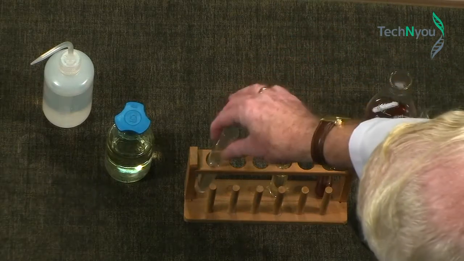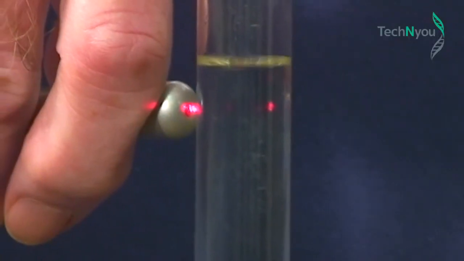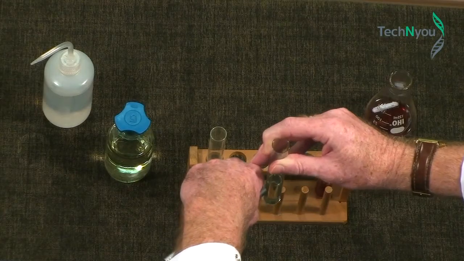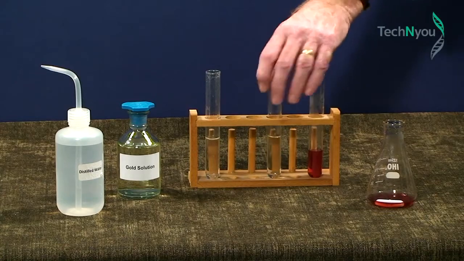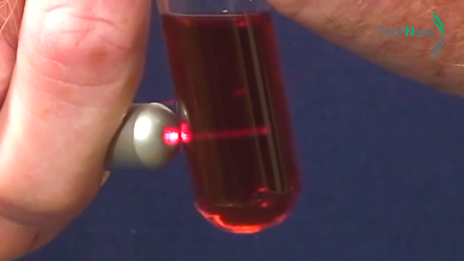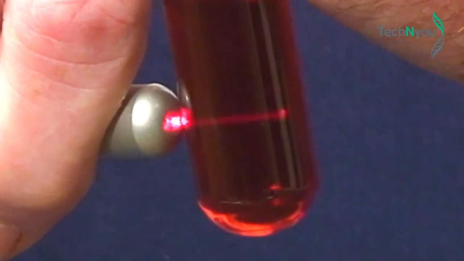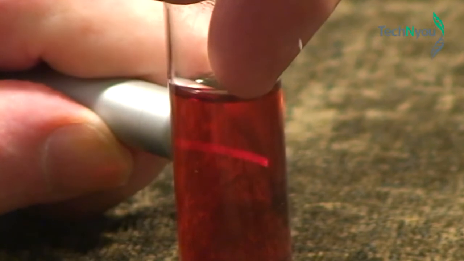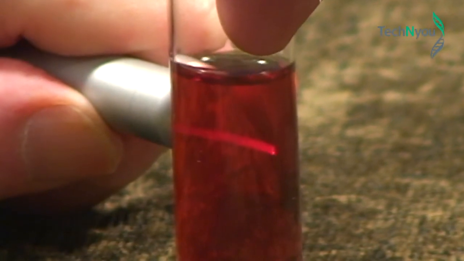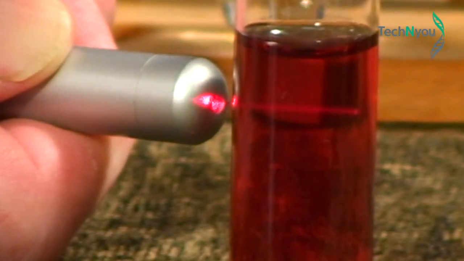If we shine it through the original gold chloride solution, we get the same result. No passage of light. It's just a bright spot on either side. Now we'll shine our red laser through the test tube we hope has the gold nanoparticles. What you see now is the passage of light as a red beam from one side of the test tube to the other. The suspended nanoparticles are reflecting and scattering the light as it passes through the solution, a response known as the Tyndall effect. We have indeed produced gold nanoparticles and have just confirmed their presence.